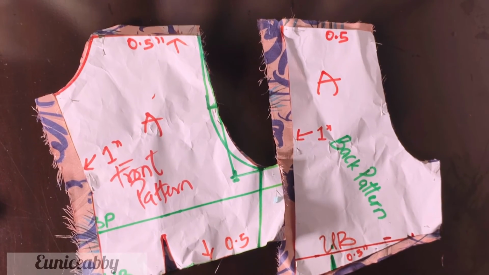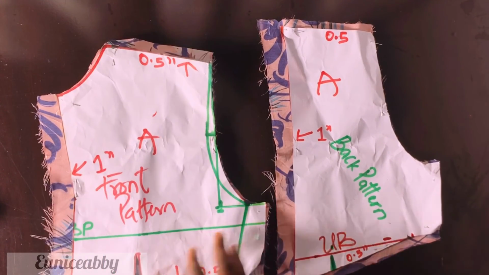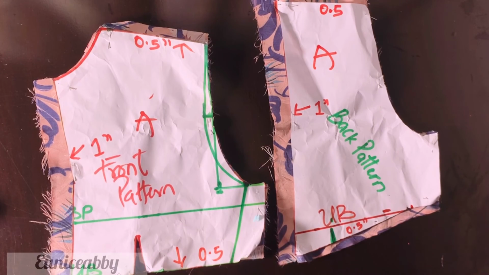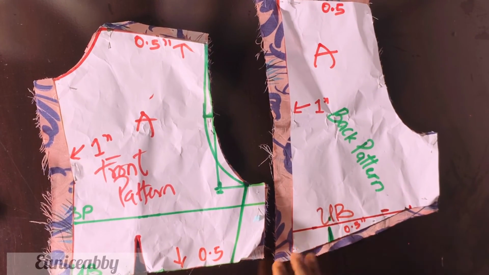In our next tutorial, guys, I'm going to show you how I cut everything on the fabric and how I joined everything to form the beautiful top that you see.